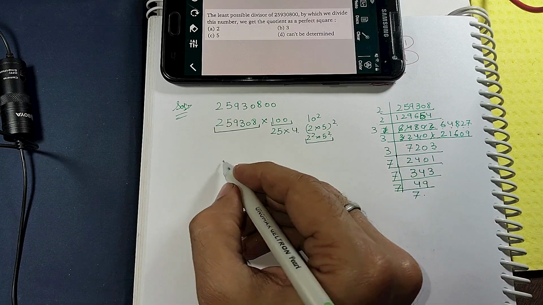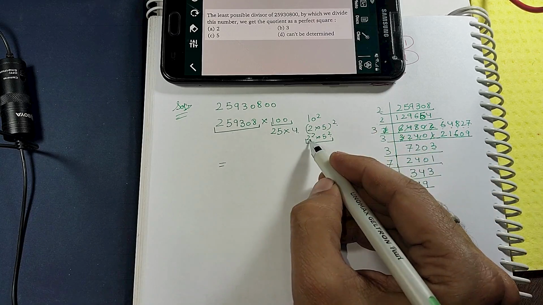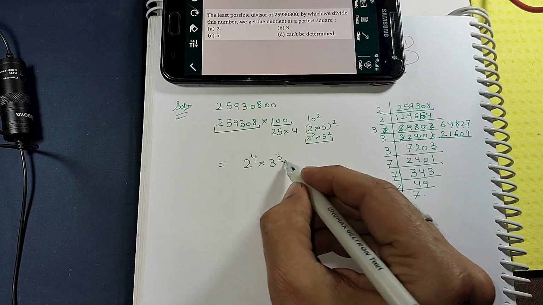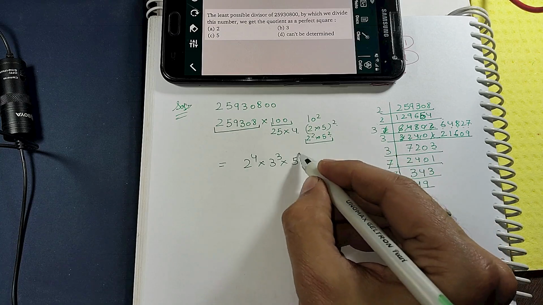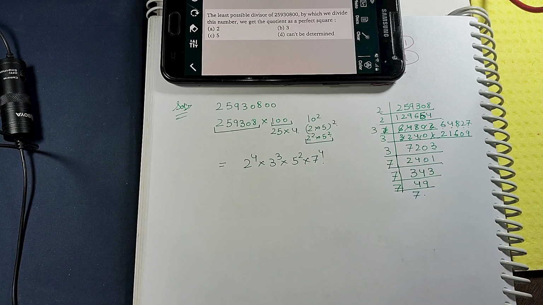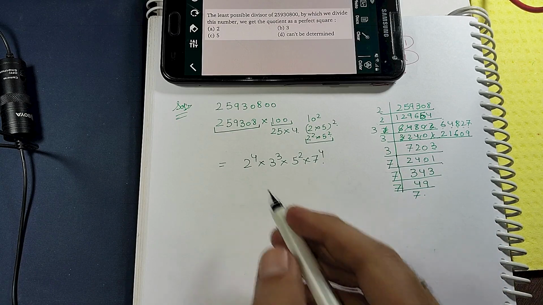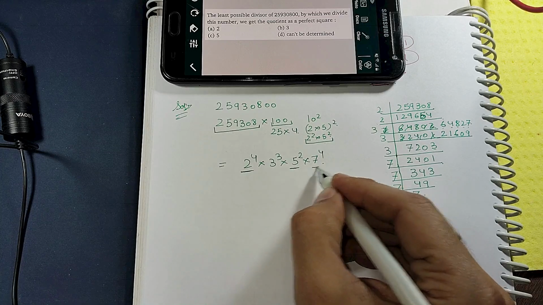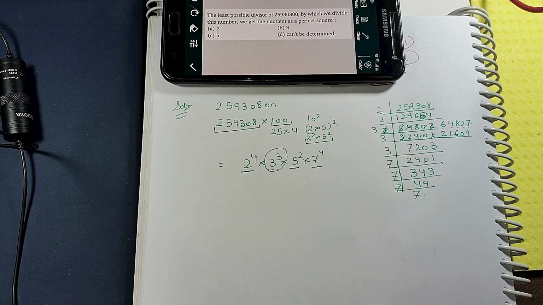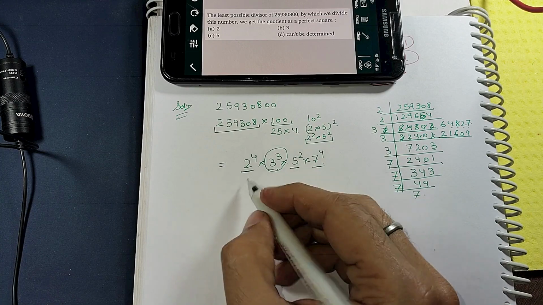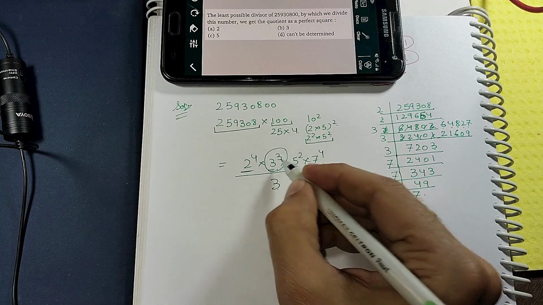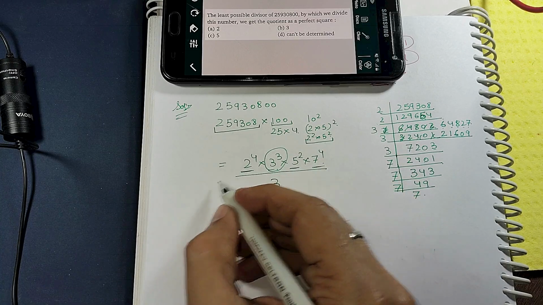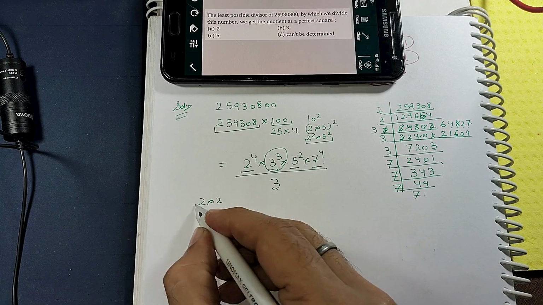So this prime factorization yields me 2 square into 2 square, so 2 raised to power 4, into 3 cubed, into 5 square, into 7 raised to power 4. So you see that 2 is in pairs, 5 is also in pairs, and 7 too, but 3 has one more than one pair. So if I divide this whole by 3, one 3 will get reduced and this will become a perfect square, because for a perfect square every prime number should be in pairs.